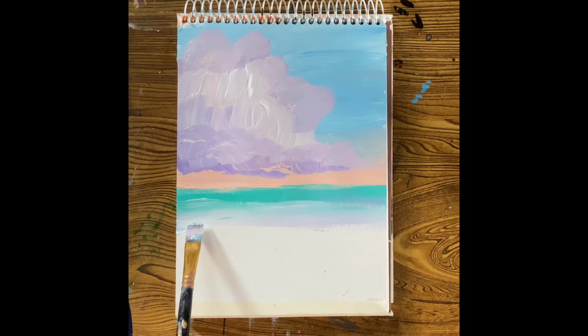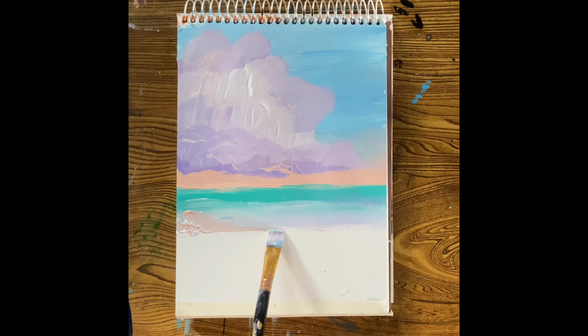7. Simplify. A common mistake is overloading the canvas. Remove unnecessary elements. Let your main idea shine. Simplicity often leads to strength.